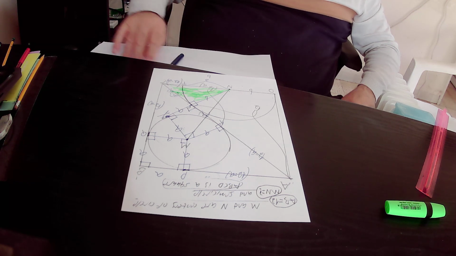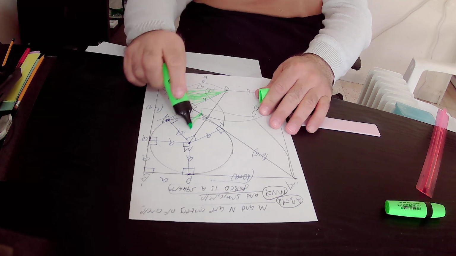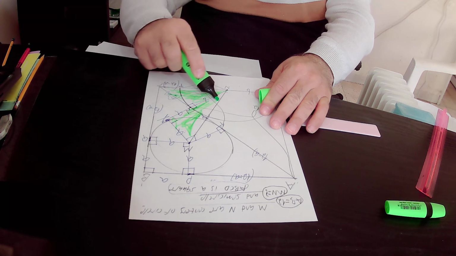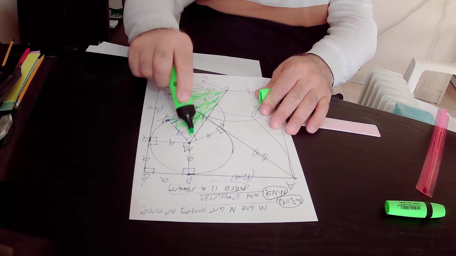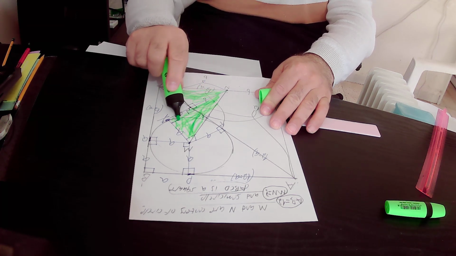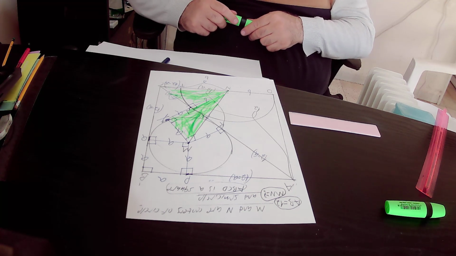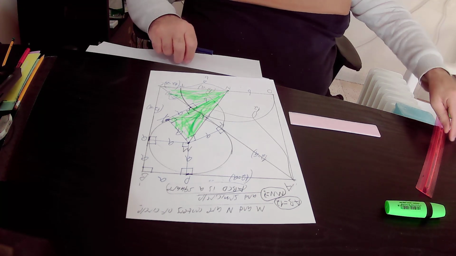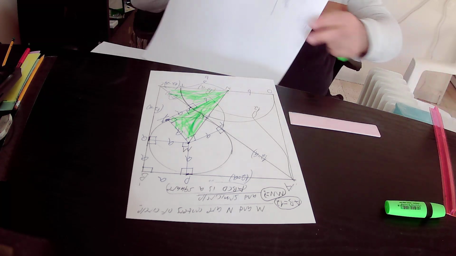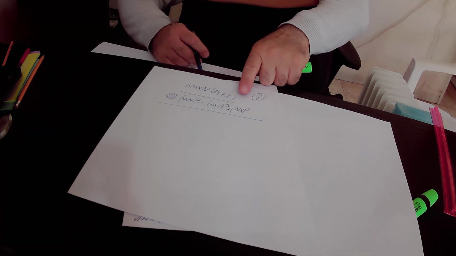Okay, so we'll focus on the right triangle, triangle MXN. According to the Pythagoras theorem, MN squared equals MX squared plus NX squared.